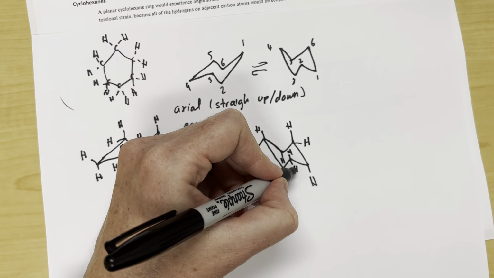If it were cyclohexane, this would be 50%, and this would be 50% conformation. So if you had a sample of cyclohexane, half of them would look like this, and the other half would look like that.